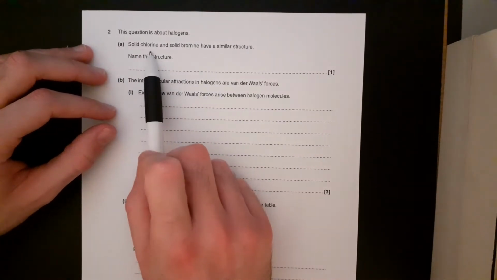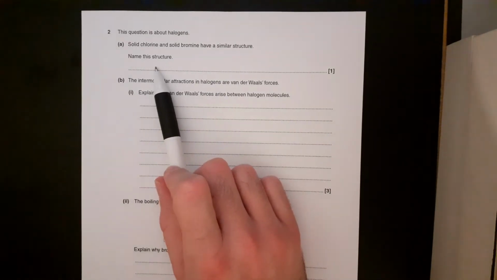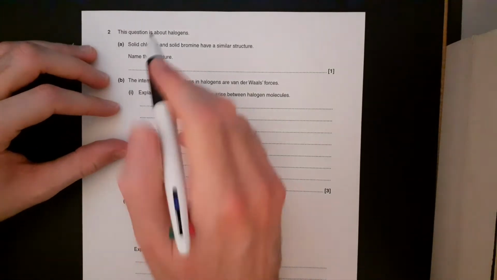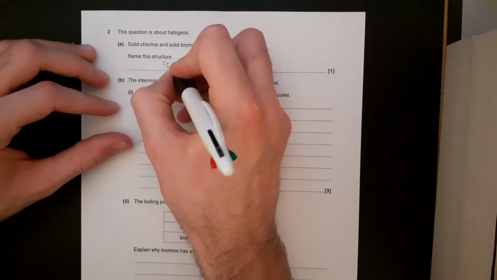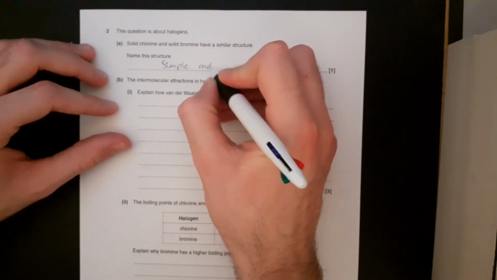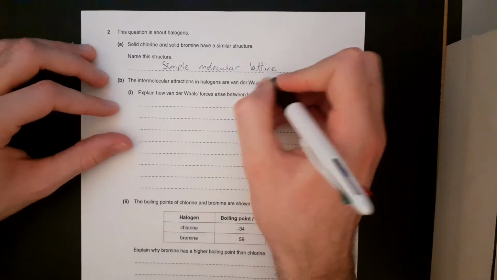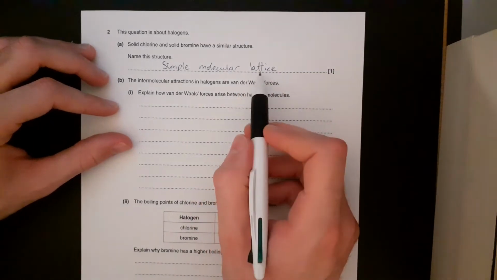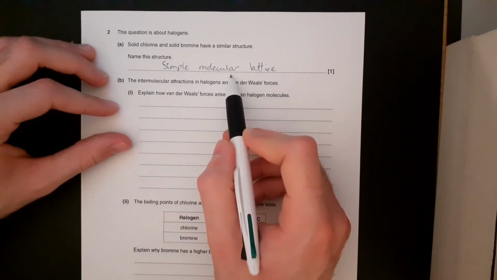First bit is this one. It says solid chlorine and solid bromine have a similar structure. What is this structure? We need to name it. It's what we would call a simple molecular lattice. It's a bit of a strange term, because it sounds like a contradiction. How can it be simple and still be a lattice structure? It's because it's a lattice made up of simple molecules that are bonded together.